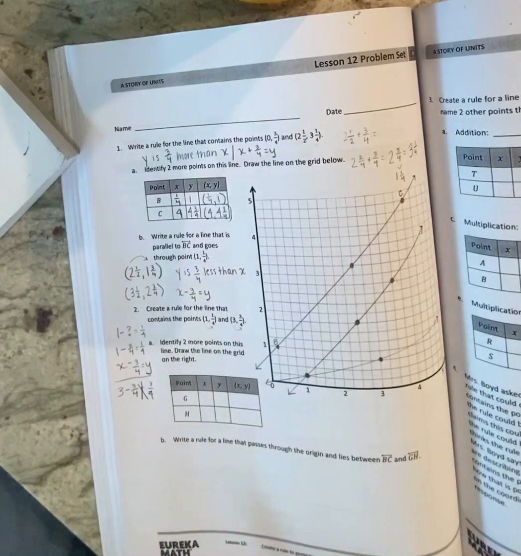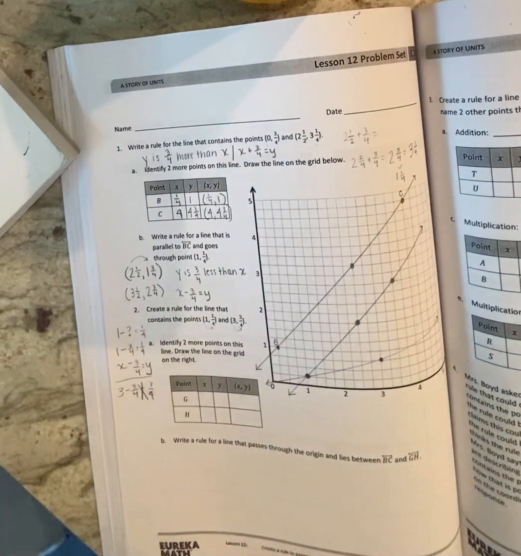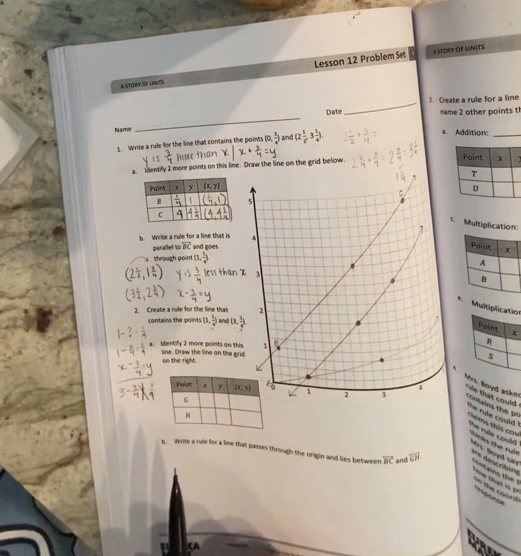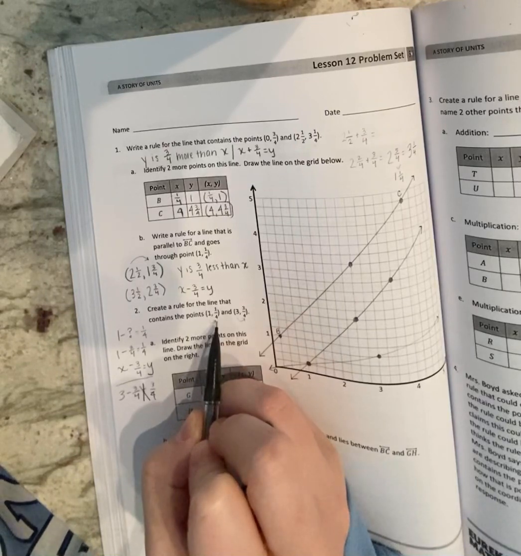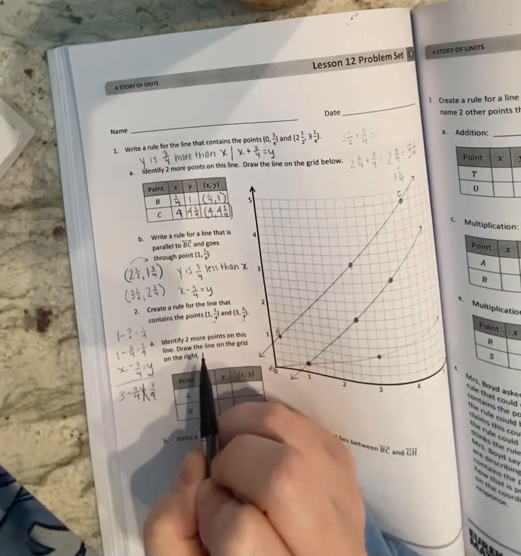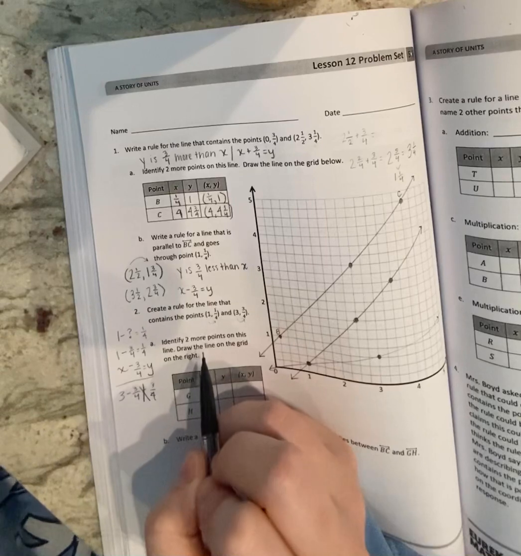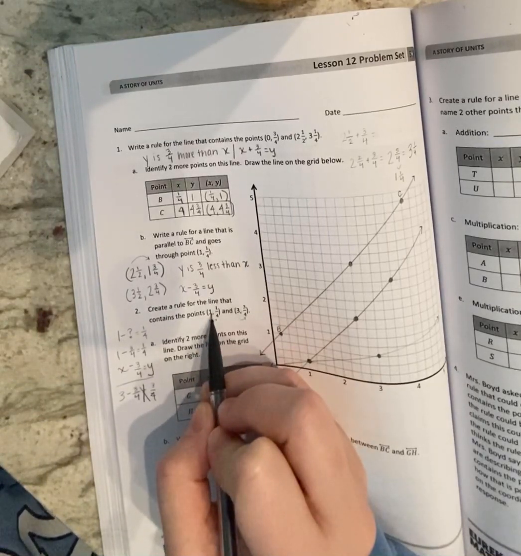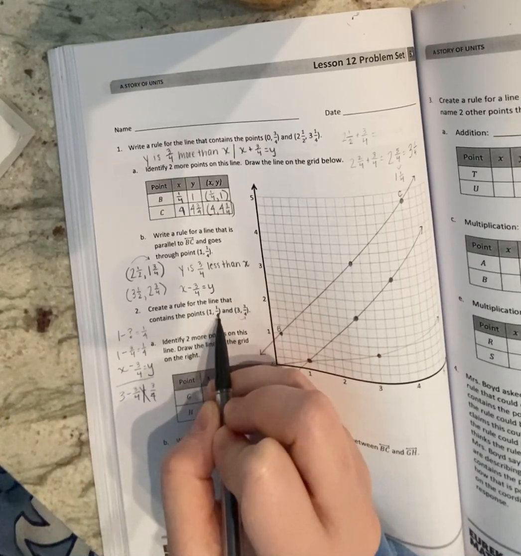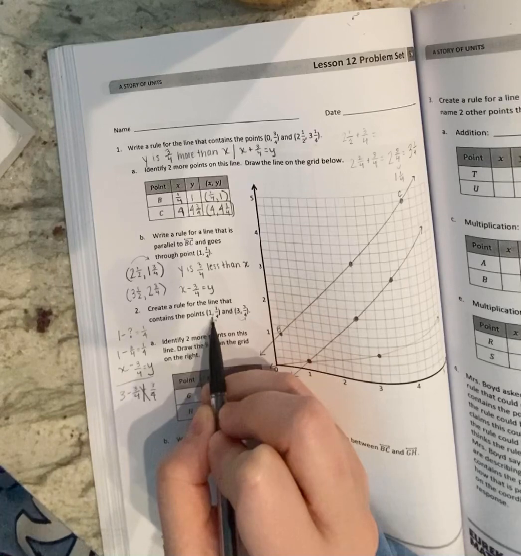So now I'm thinking, all right, I maybe need to divide. So from 1 to 1/4, what could I either multiply or divide? Well, I know that 1 times 1/4 would get me to 1/4. It's easy to start with a 1, right?